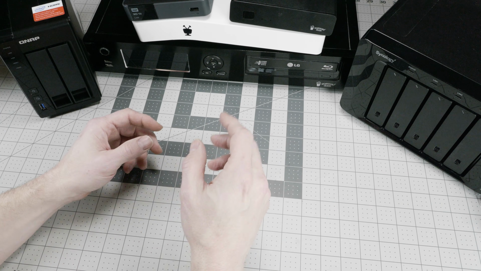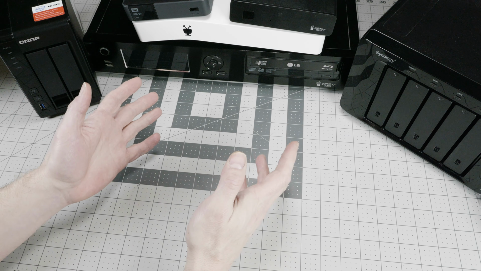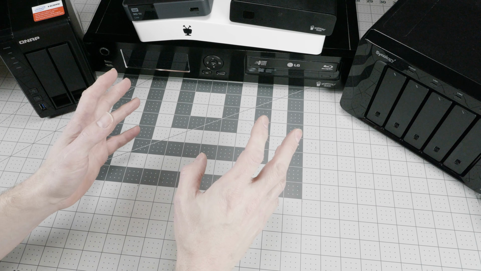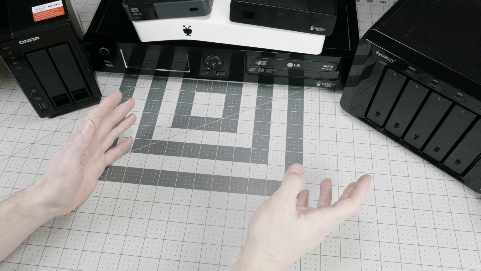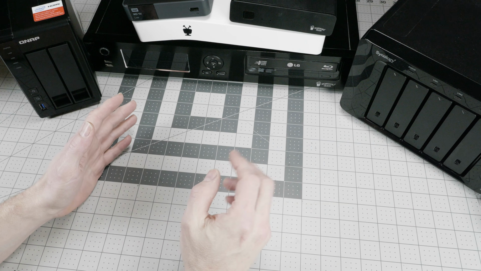Welcome to Gadget Blues. This is KC, and today we are talking about media transcoding. Transcoding is the process of taking some piece of video and audio and playing it on a device that doesn't natively support playing that format of video and audio.